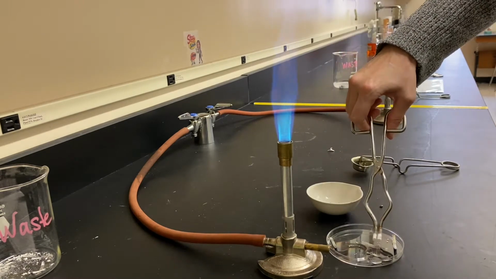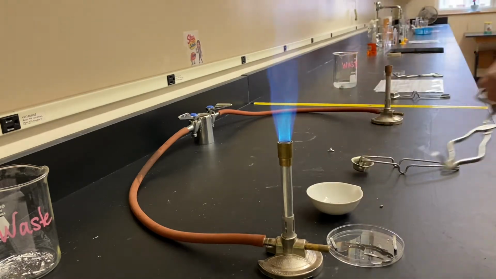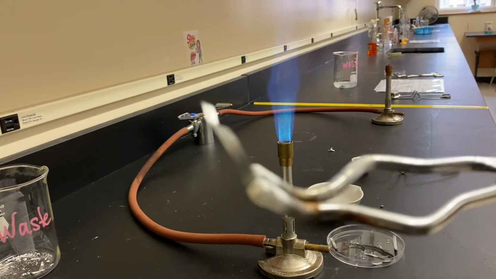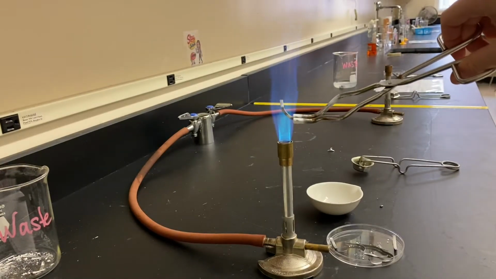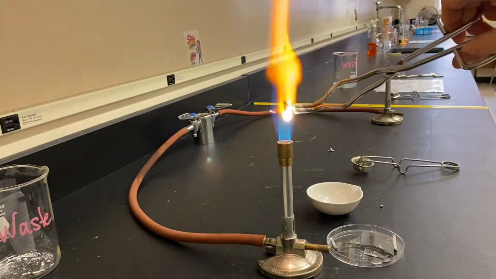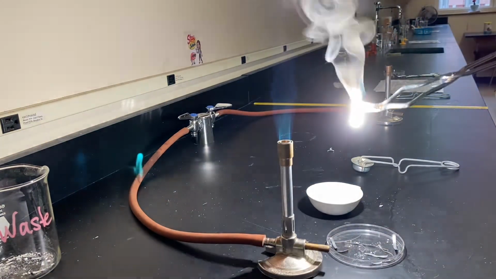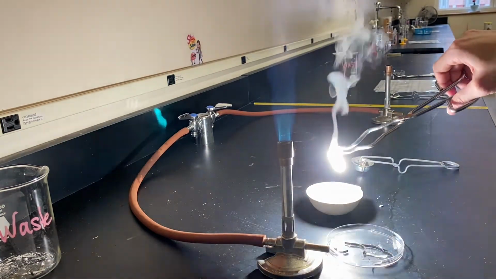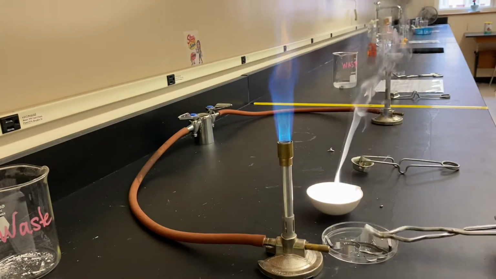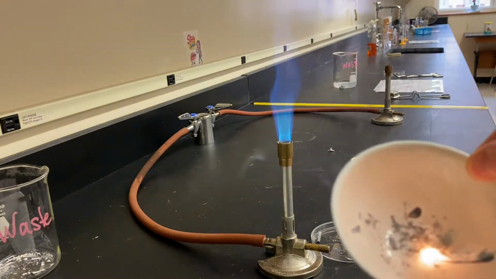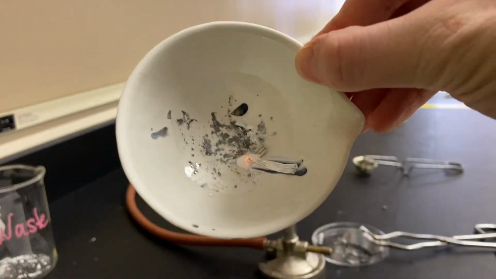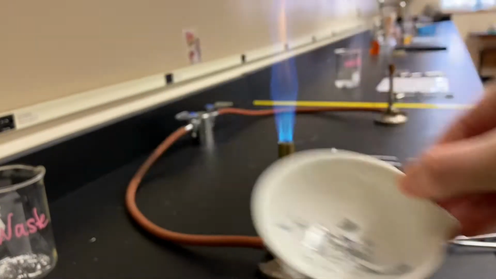I'm getting a piece of magnesium metal, so you can see what it looks like to begin with. It's a somewhat shiny silvery metal, and I'm going to hold it in the flame. And so if you think this is a chemical change, make sure you write that and also state which piece or pieces of evidence justify that this is a chemical change.